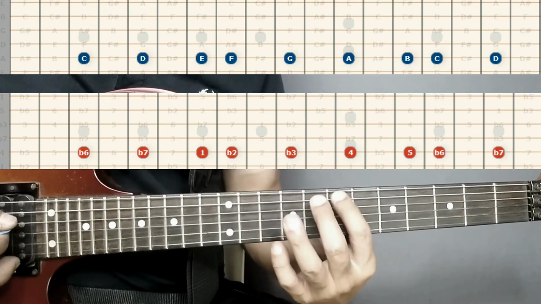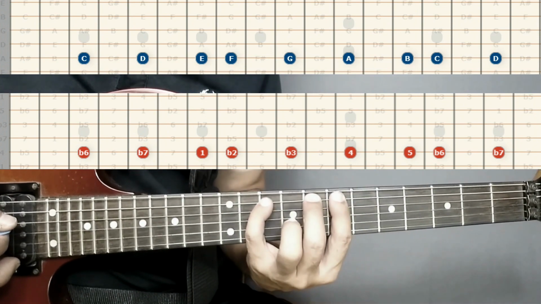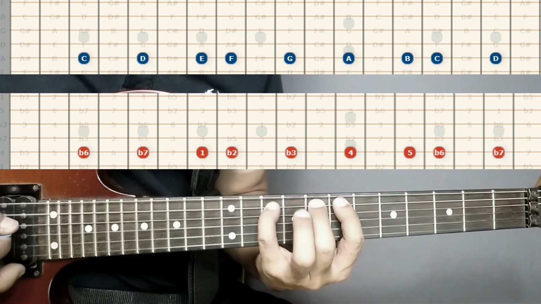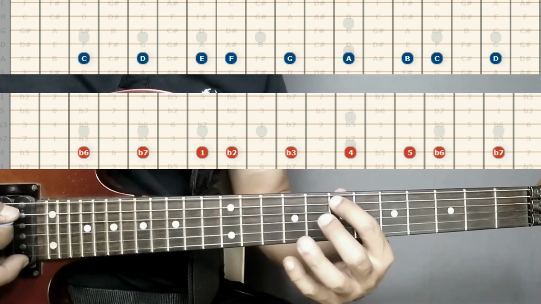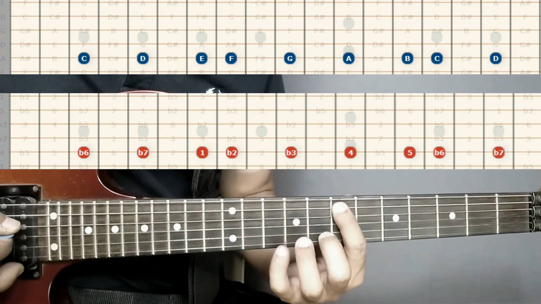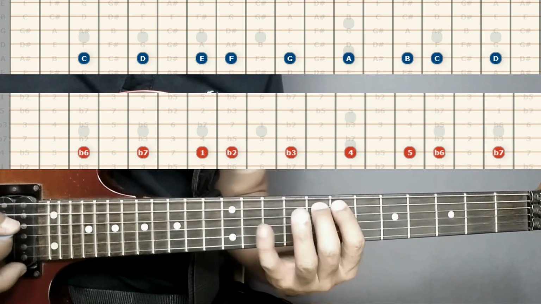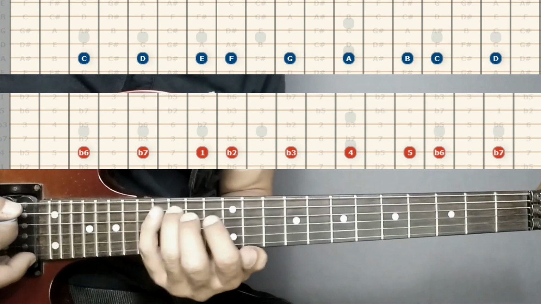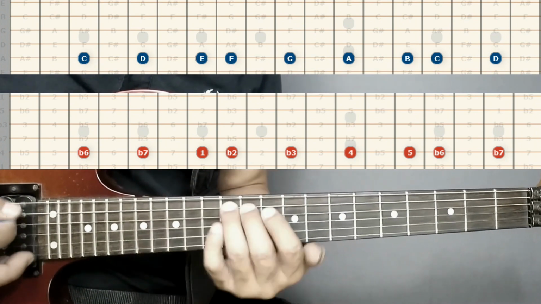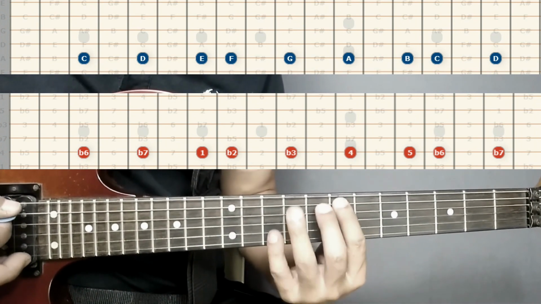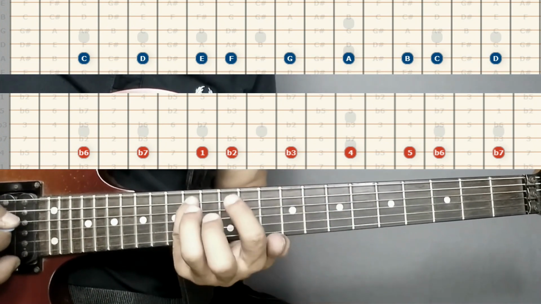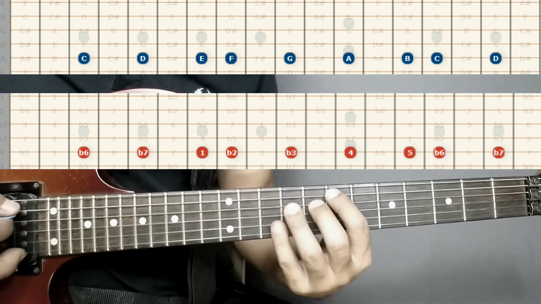Remember that these notes are also from the C major scale. We are basing the scale starting from E from the C major scale, so we don't change the position of the notes of the C major scale. We have 1, 2, 3, 4, 5, 6, 7.